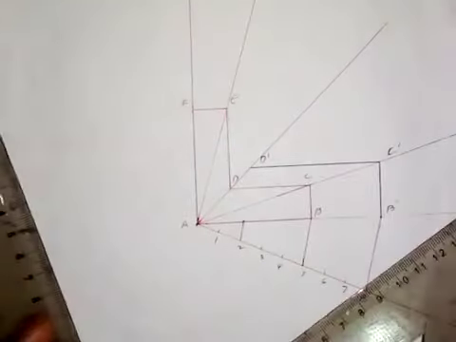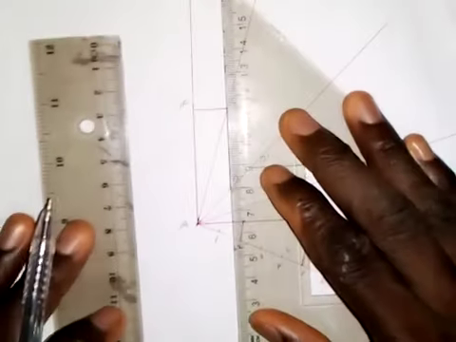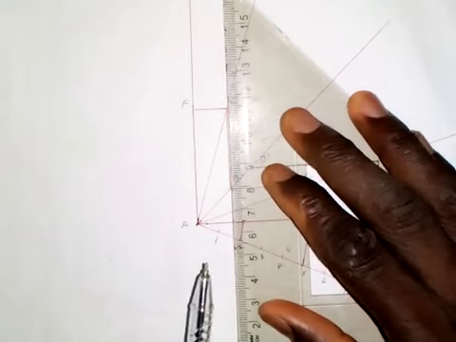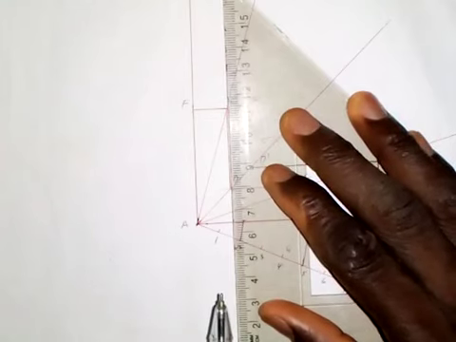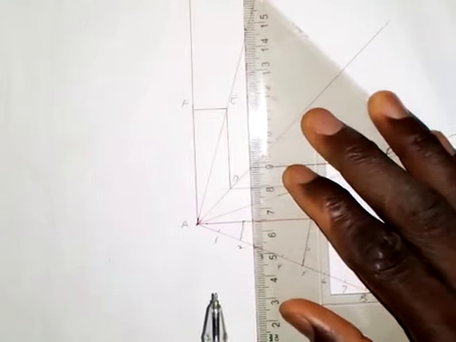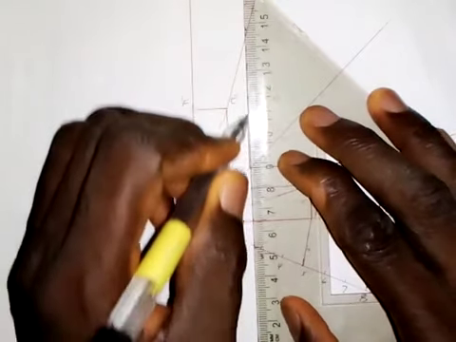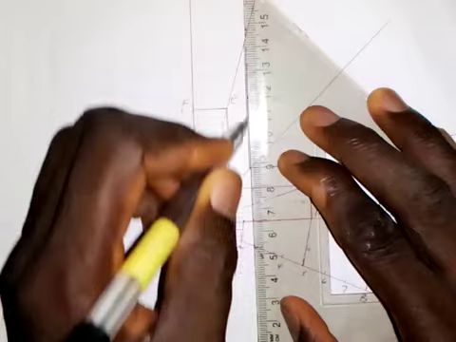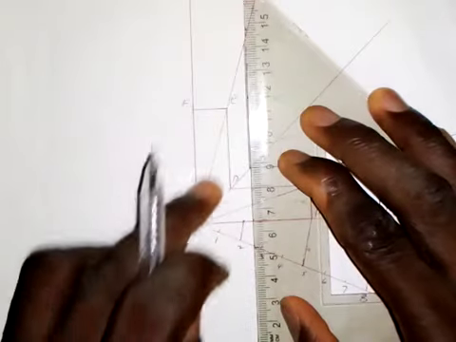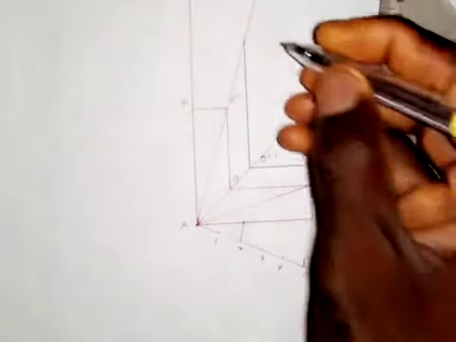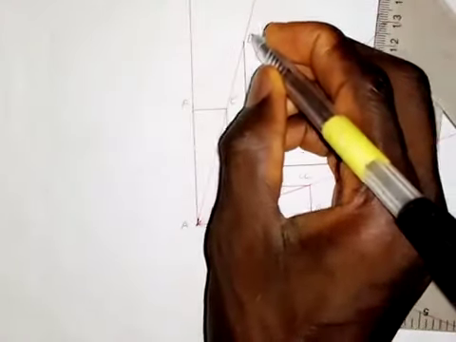Okay, so the next thing that I'm going to do is to set my set square along line DE, supporting it with my ruler like this. Then I will shift it to D1. Getting to this point D1, I will draw a line like this to meet this line that comes out from A through E. So here at this point, we have point E1.